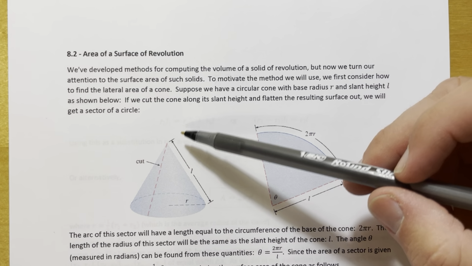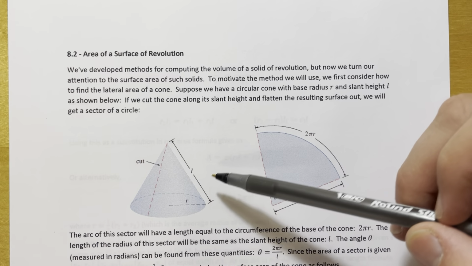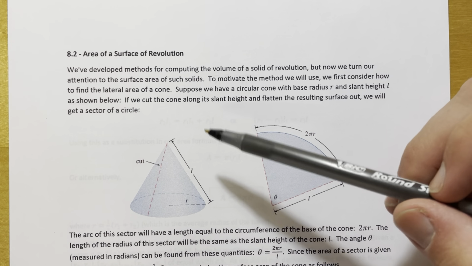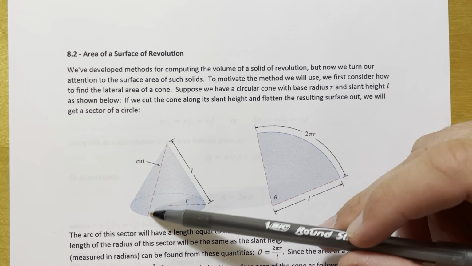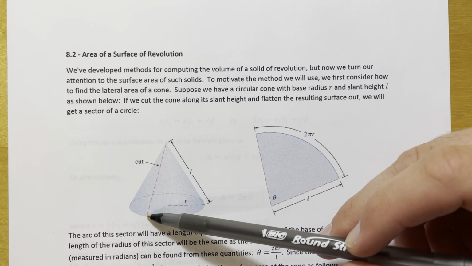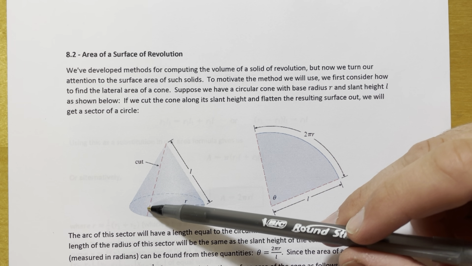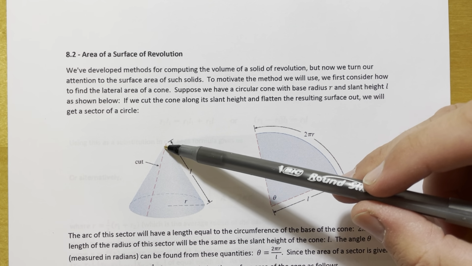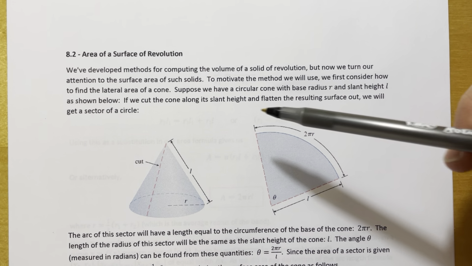So if we're just looking for how to find the area of the lateral face of a cone, one way of thinking about that is making a cut along this red line right here. This red line goes along the side of this cone up to the vertex up here and down perpendicularly to the base there.